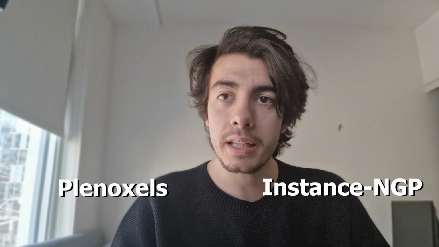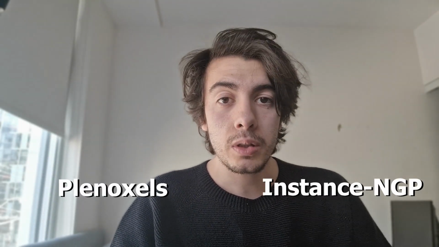There were Plenoxels, there was Instant NGP. In 2023, Gaussian splatting started to appear, which was improving the quality and the speed. There was as well the introduction of generative AI that was not just allowing to generate 3D meshes from existing images or videos, but also to generate them from scratch.